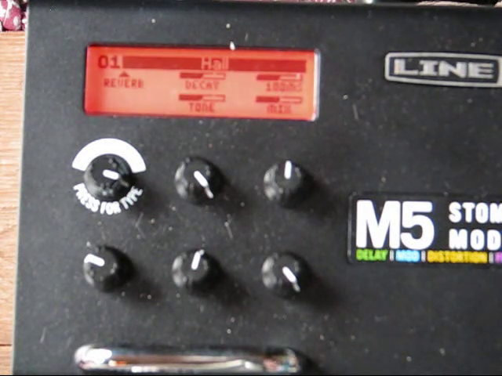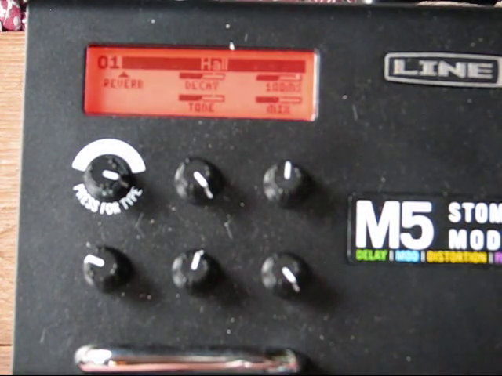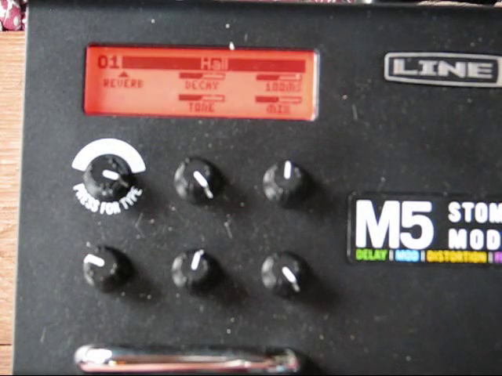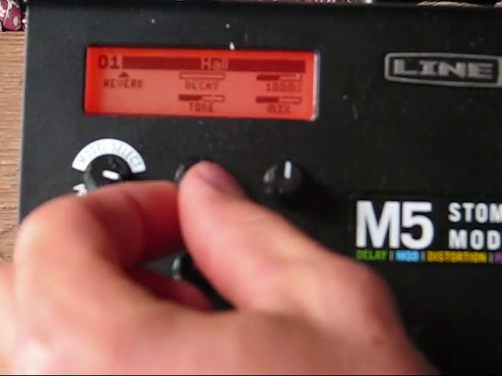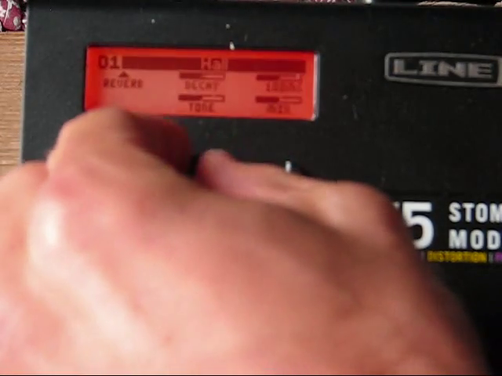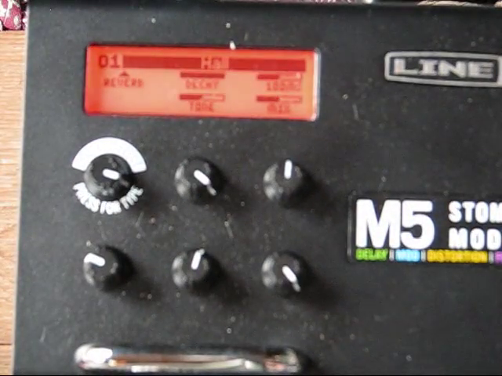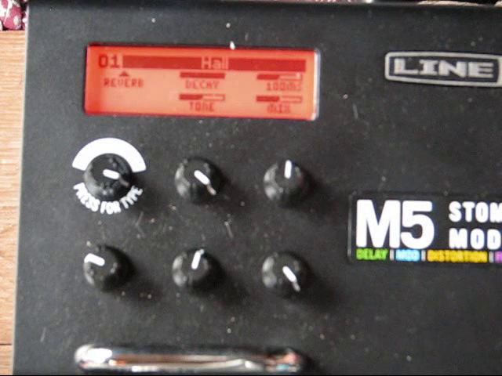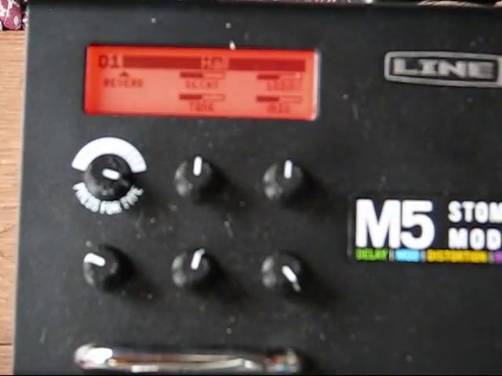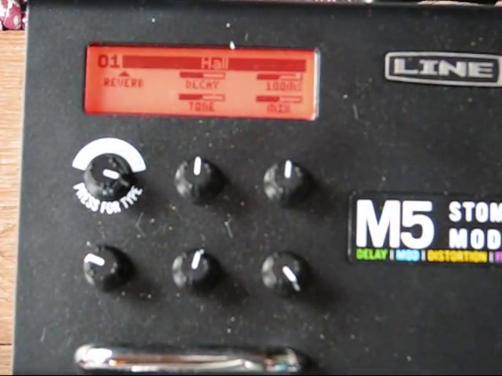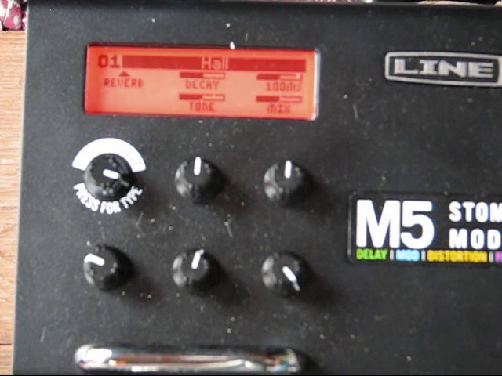So the first control is called decay, and that dictates how long the reverb lasts. And if you set it short, the reverb doesn't go as long. It fades out really quickly. Or if you have it all the way up, it floats there for a long time. So I'll just leave it somewhere at halfway, so you can get an idea what the rest of the controls do. So that's your decay time.